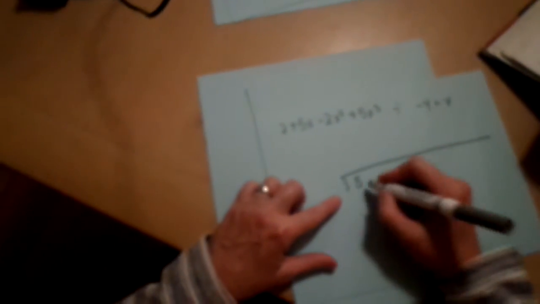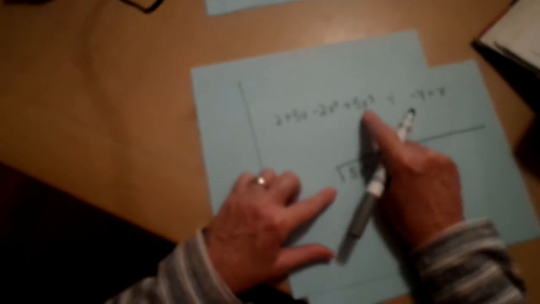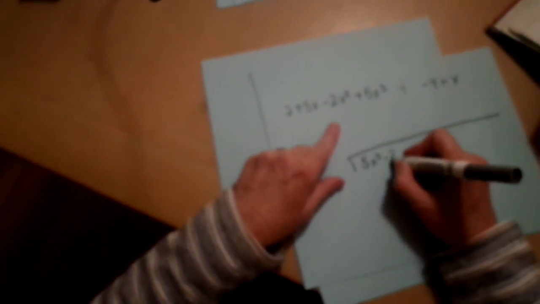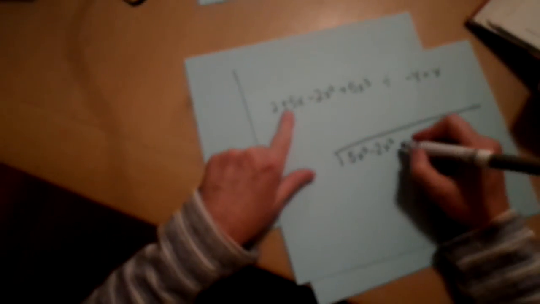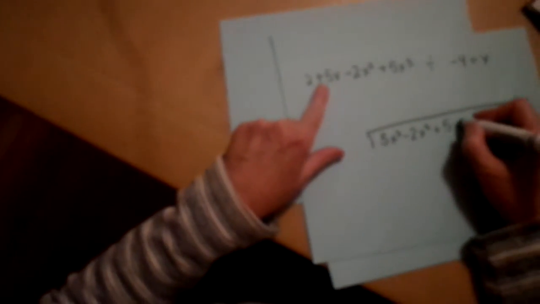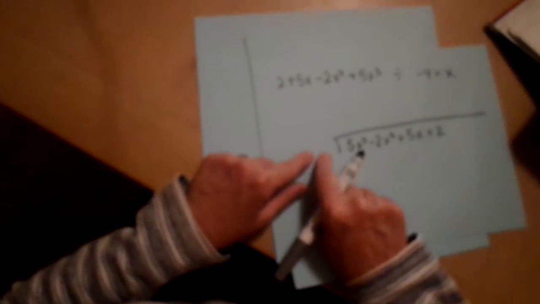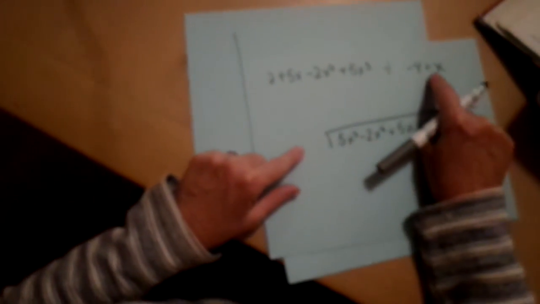So underneath our division sign would be 5x cubed. The next one would be a negative 2x squared. Be very careful to watch those signs. Now we're going to add a 5x. And last, we're going to add the 2. In front of here, we're going to take x minus 4. We're going to switch it because we want the x first. So x minus 4. Now you divide just like you used to do long division way back when.